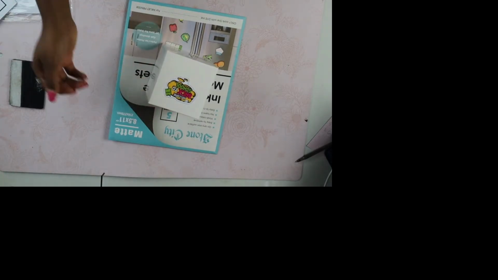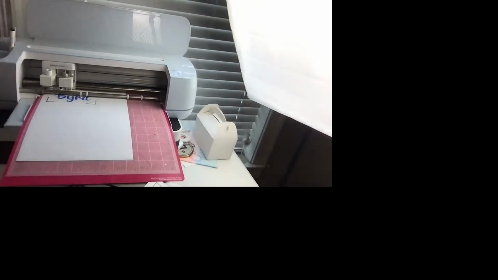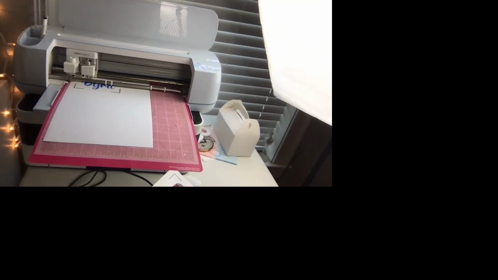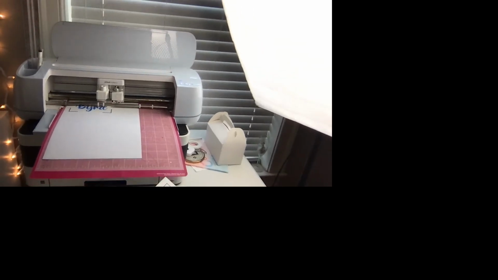So this is the magnetic paper. These are the stickers. Gonna click go. So it's about to cut that out.